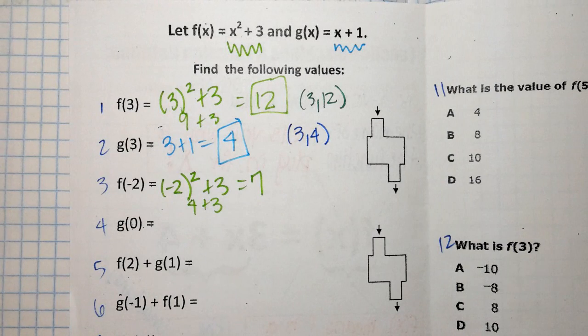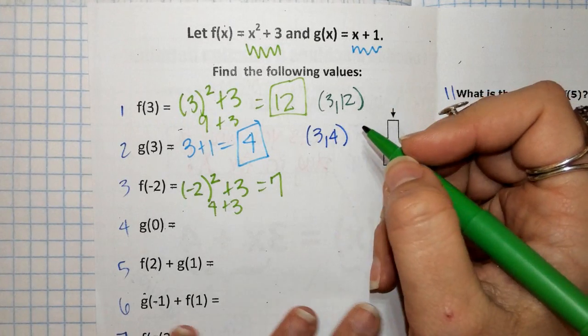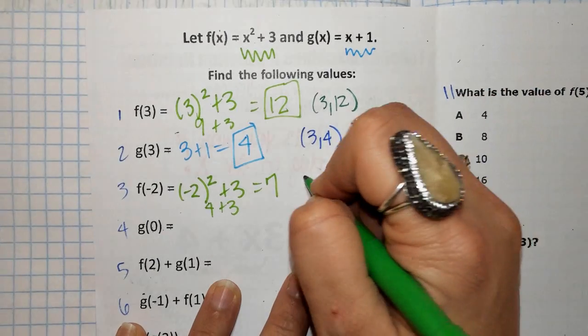All right, Sarah, how do I write my coordinate? Sarah. Take a point.